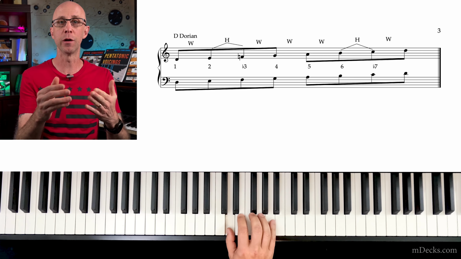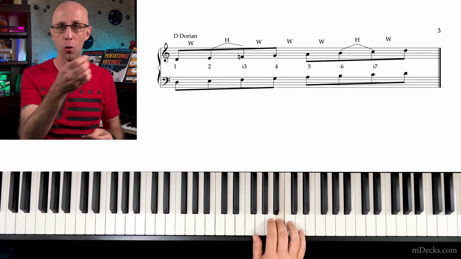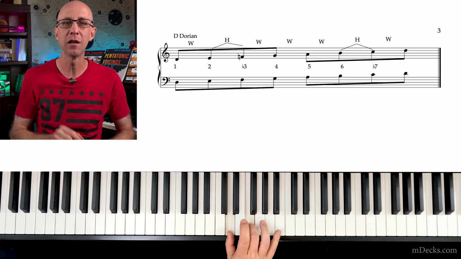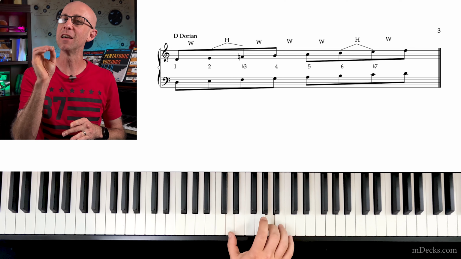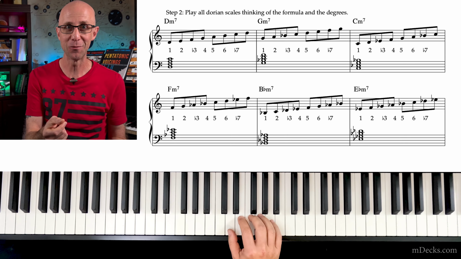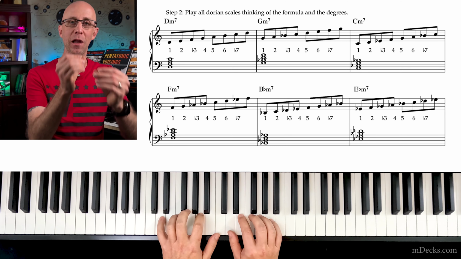The formula for Dorian is whole, half, whole, whole, whole, half, whole. And the scale degrees are 1, 2, flat 3, 4, 5, 6, and flat 7. So here's step 2. Play all Dorian scales by thinking of where the half steps are and the degrees that you're playing.